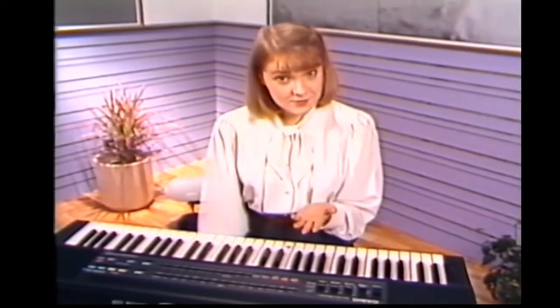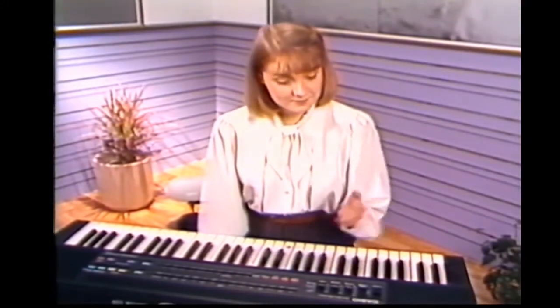At this point, let's go back to the beginning of the song. I'll play the accompaniment and you play the melody for the entire song. Are you ready?